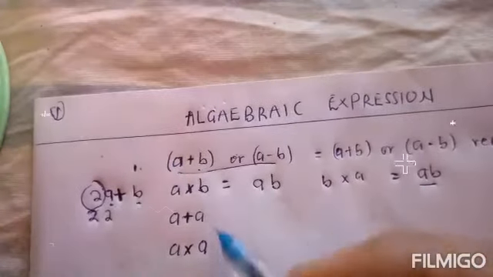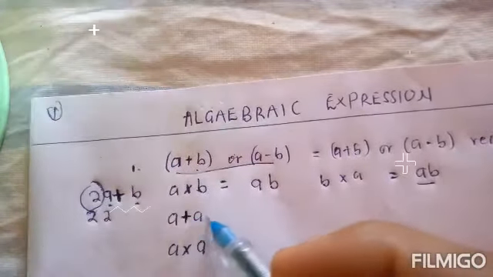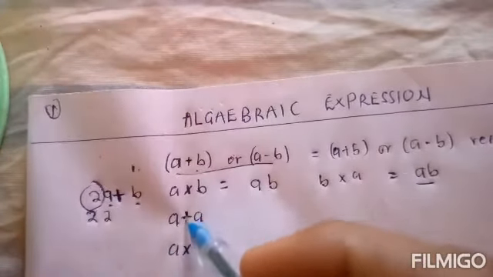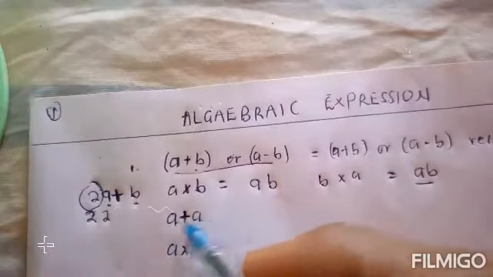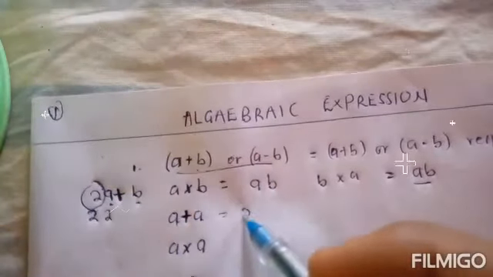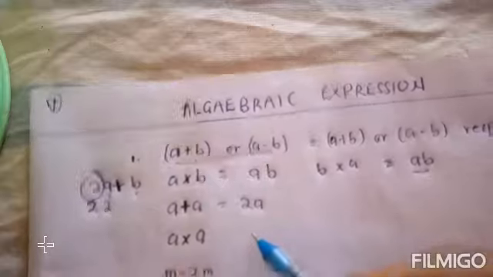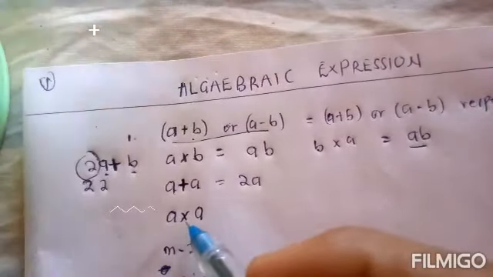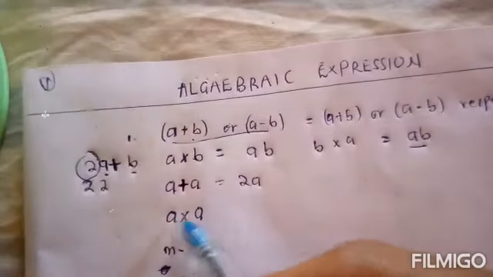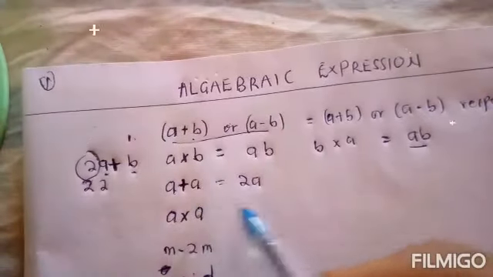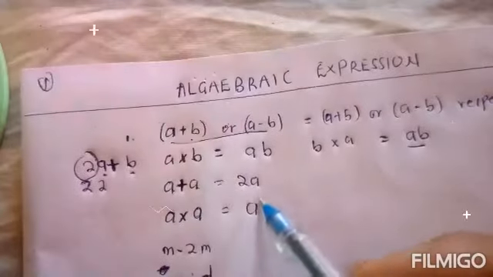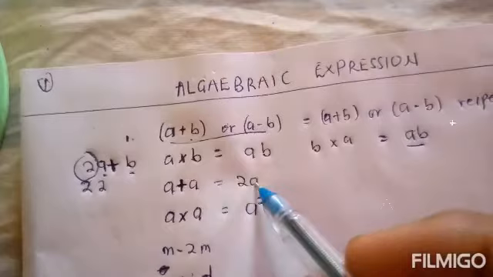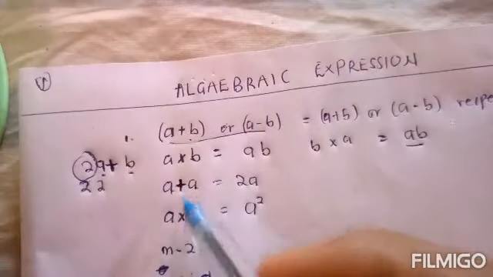Okay, what if they give you a plus a? This is a, this is a, but they are saying you should add them. Then you count the number of a's, they are 2. Then you say 2a. If they give you a times a, if you have learnt indices, it will tell you that you count the number here and then put it on top as the power. So this is a squared, you understand? So a times a gives you a squared and not 2a. You have to know the difference. This is plus, this is times.